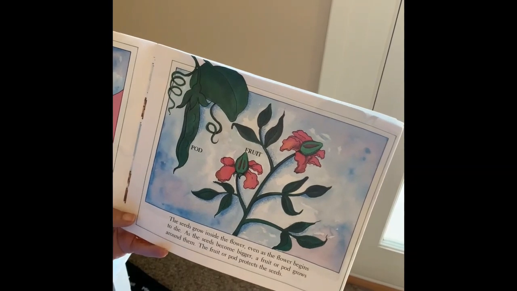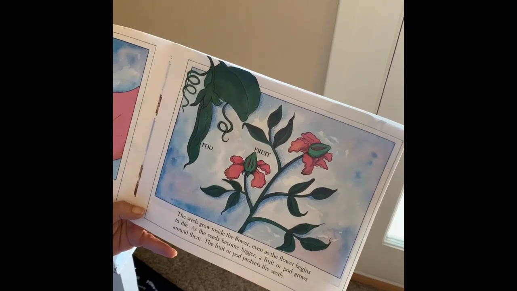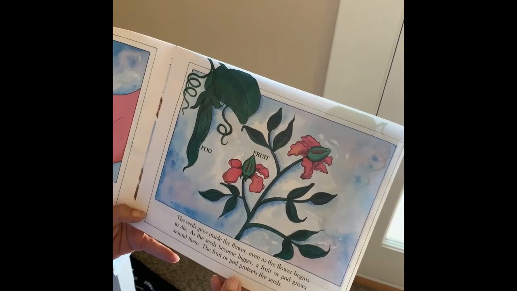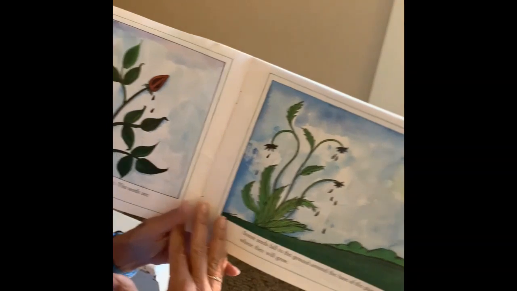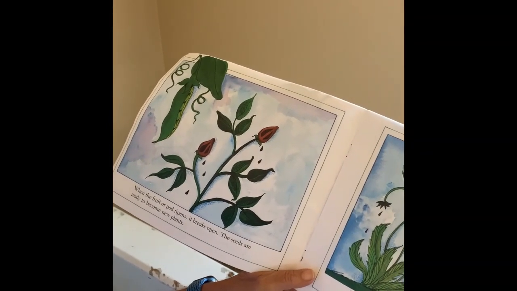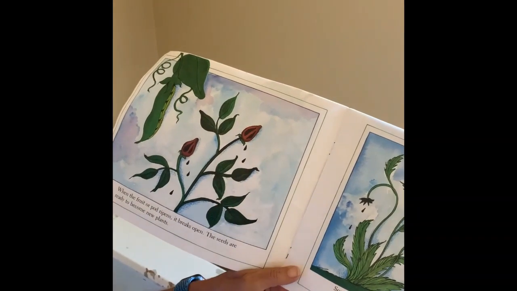The seed grows inside the flower, even as the flower begins to die. As the seeds become bigger, a fruit or pod grows around them. The fruit or pod protects the seeds. When the fruit or pod ripens, it breaks open and the seeds are ready to become new plants. See, there's the seeds dropping out.